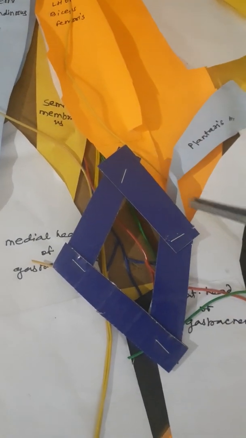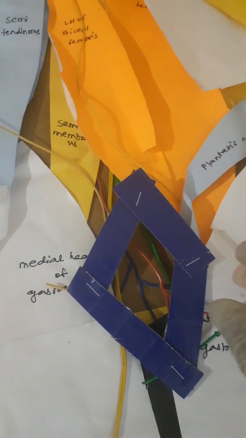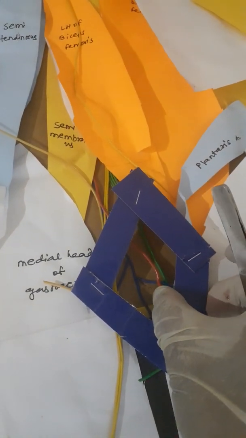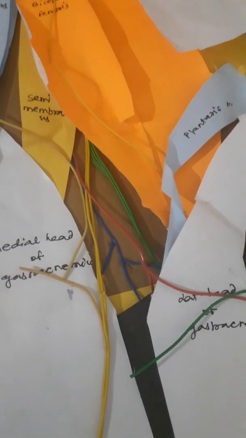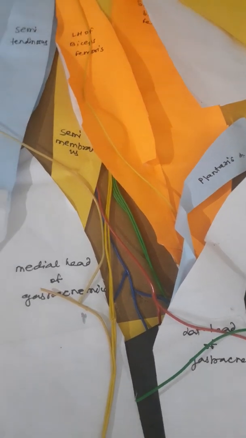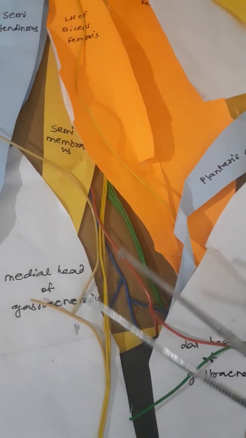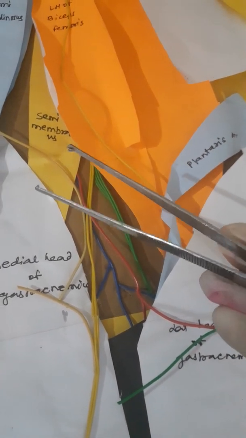This is the boundary of the popliteal fossa made by this blue card. Now, the popliteal fossa, as I've said earlier, is a diamond shaped fossa. It has got four boundaries.